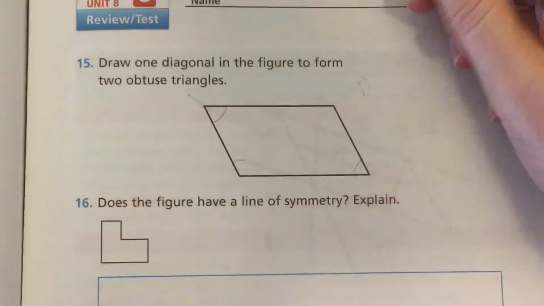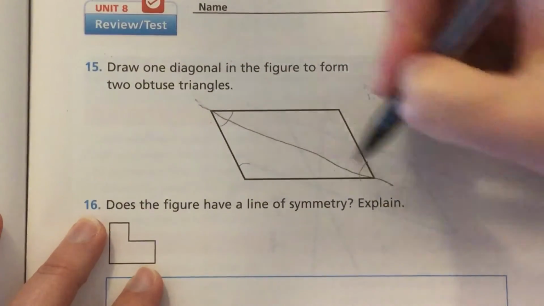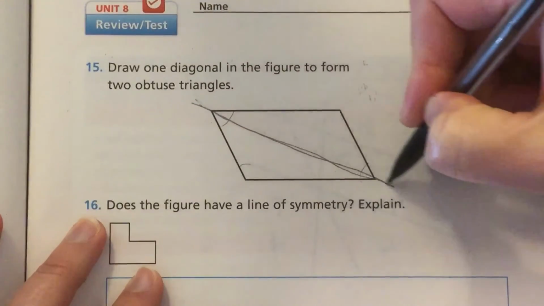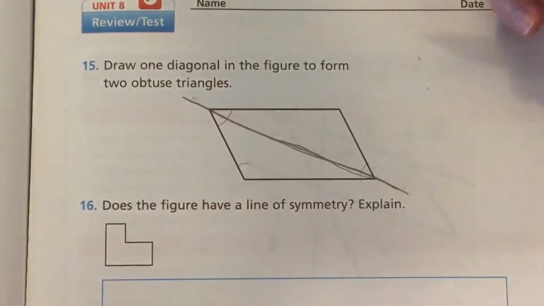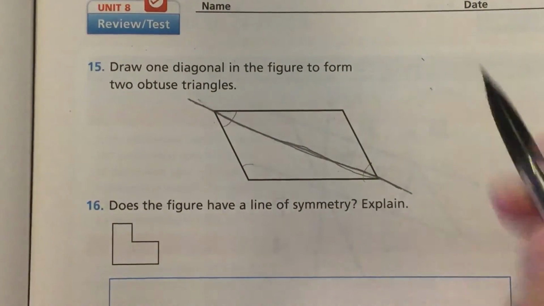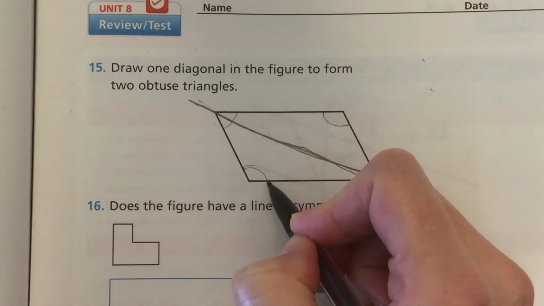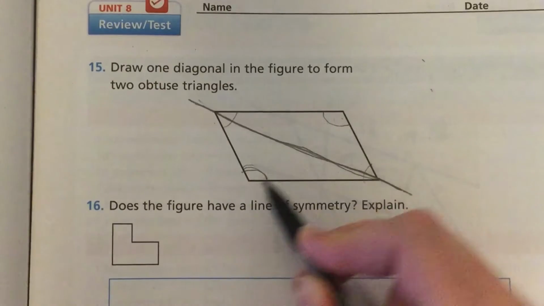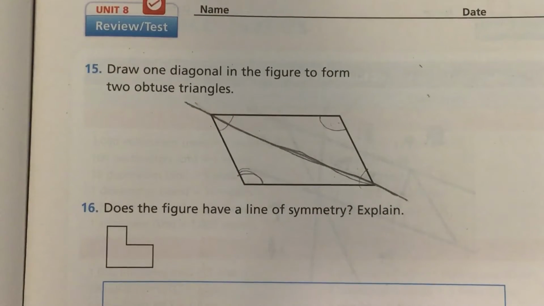So remember, a diagonal has to be from opposite sides. I'm pretty sure this is going to be right, so I'll go ahead and draw it darker because there's really only two choices on here. Okay, so are these two triangles obtuse triangles? All right, well, remembering that I have to have at least one obtuse angle in each triangle, yeah, there's an obtuse angle and there's an obtuse angle, so I have drawn my diagonal.